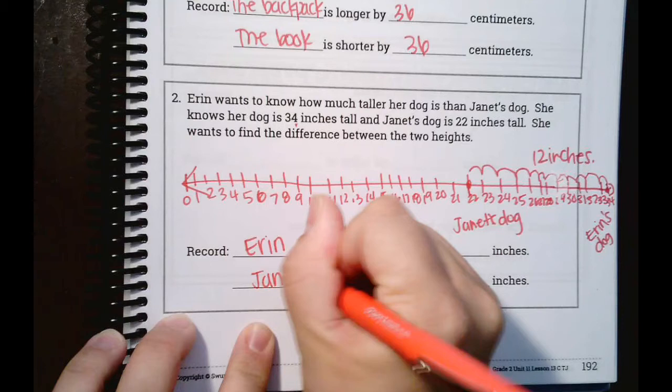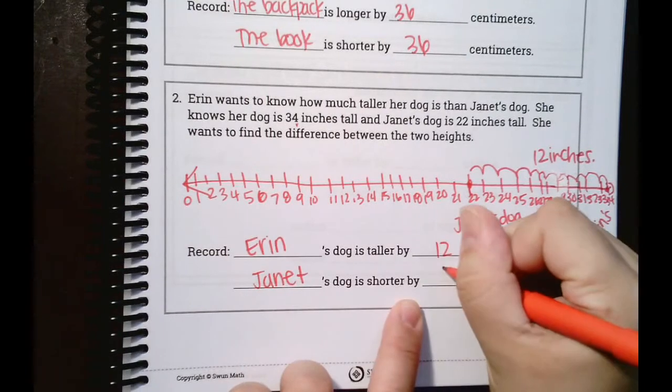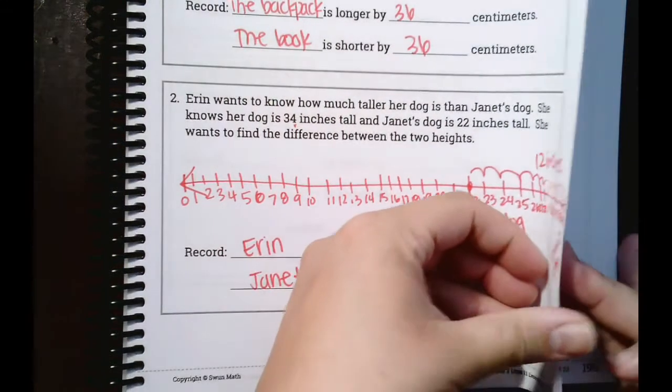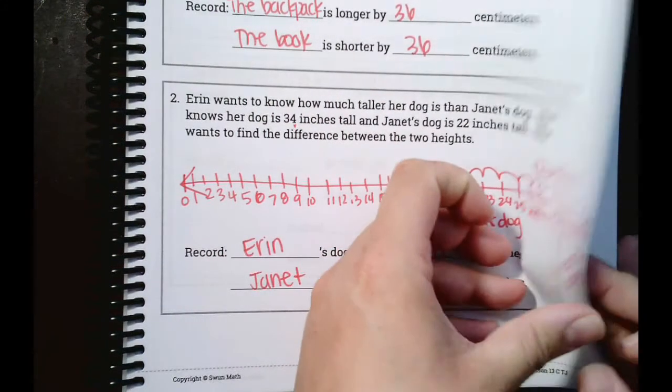Janet's dog is shorter by 12 inches. Easy peasy. All right. Let's go to the next page.